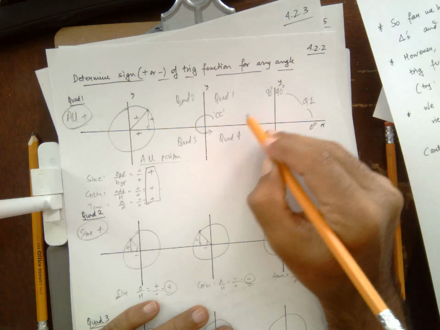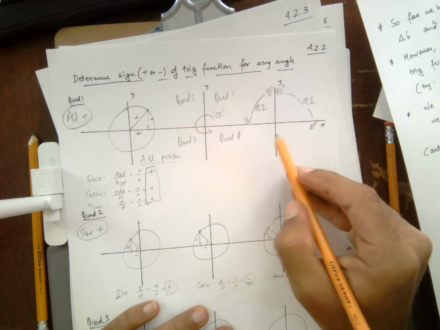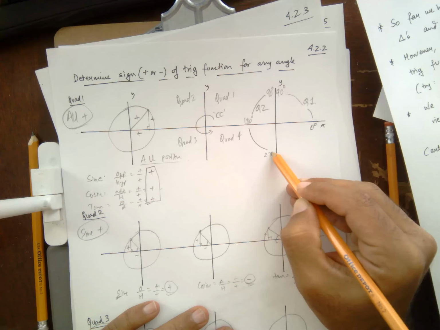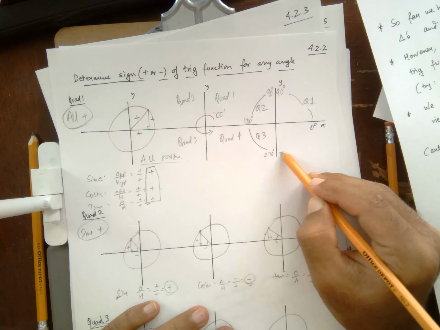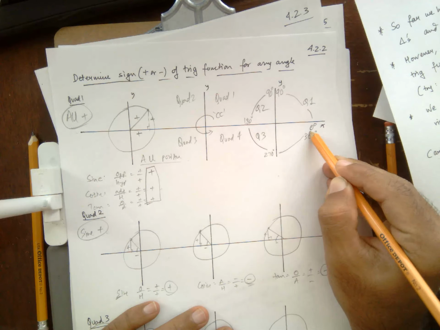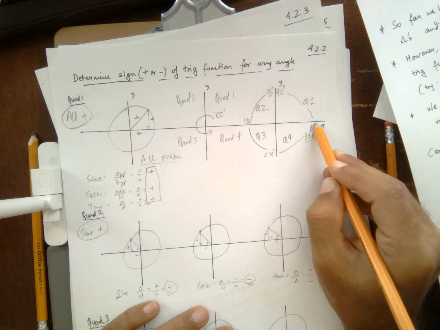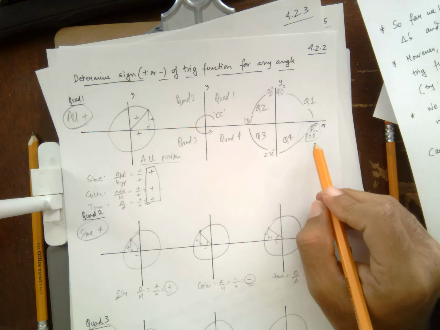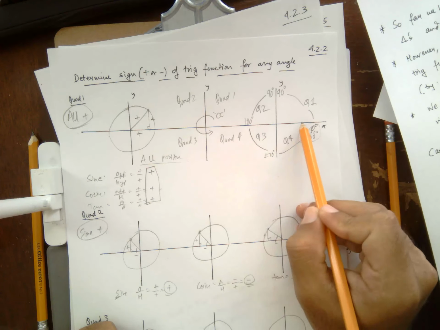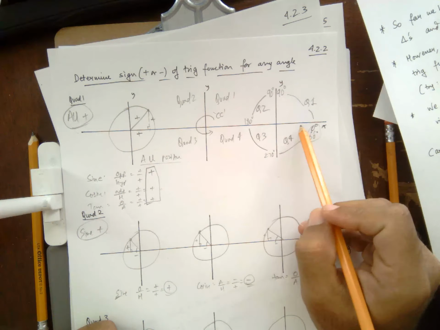Between 90 degrees and 180 degrees is quadrant 2. Between 180 degrees and 270 degrees is quadrant 3. And between 270 degrees and 360 degrees, which equals 0, is quadrant 4. Remember, 360 degrees and 0 degrees coincide because 360 degrees is one full rotation. And when you take one full rotation, you end up exactly where you started.